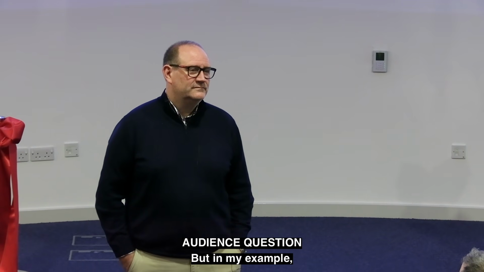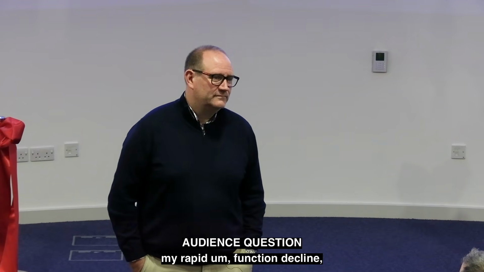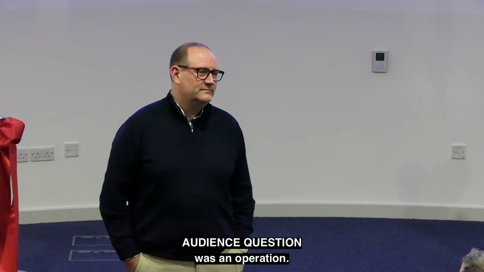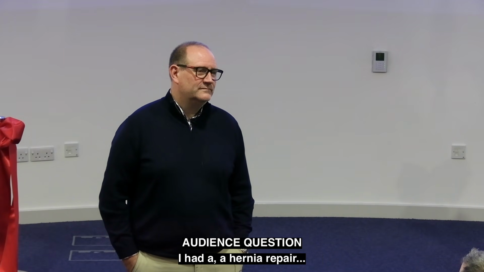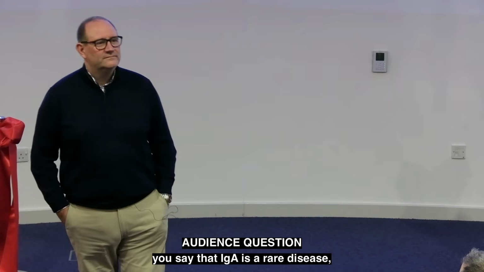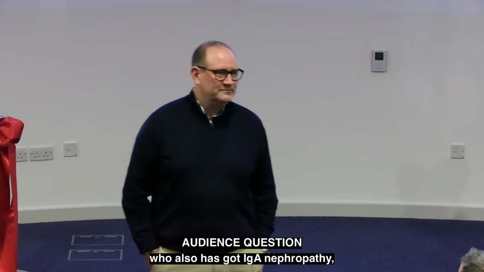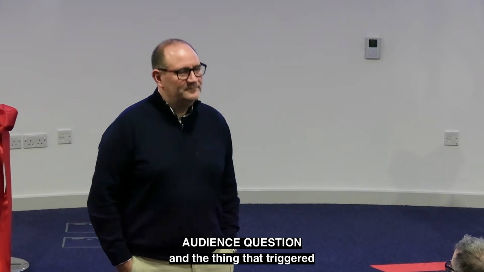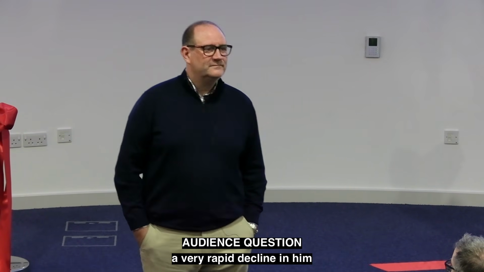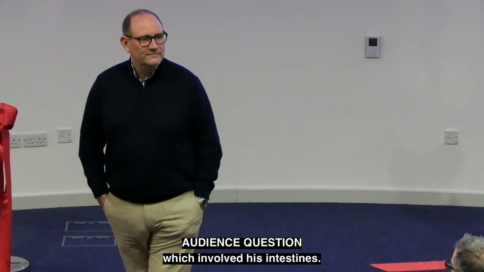And there's a danger obviously in relating things to just two examples. But in my example, the thing which seemed to trigger my rapid function decline was an operation. I had a hernia repair that involves your intestines. And you say that IgA is a rare disease. I've got a friend in Leicestershire who also has IgA nephropathy, and the thing that triggered a very rapid decline in him was an intrusive operation which involved his intestines.